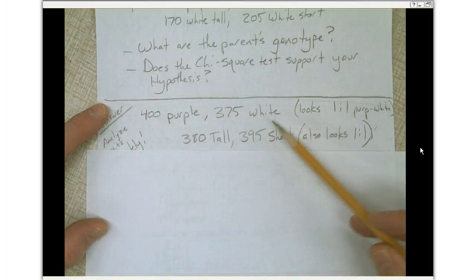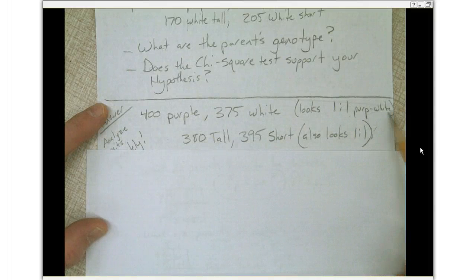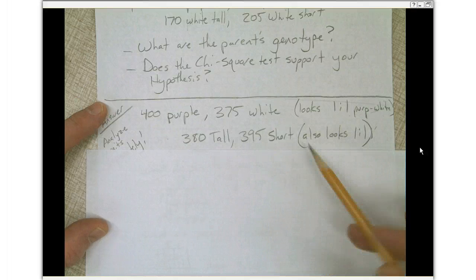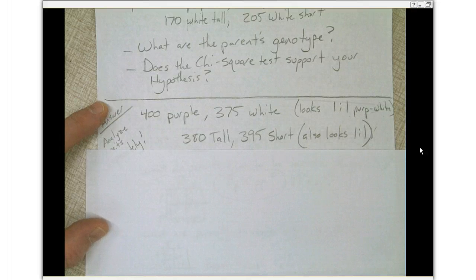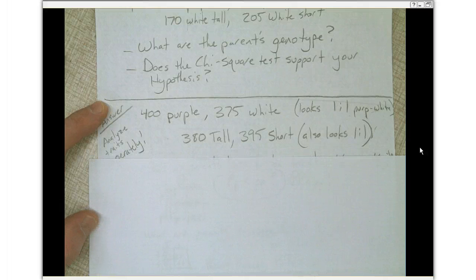So it looks like a 1-to-1 ratio of purple to white, and that's going to be useful for trying to figure out what the 4-square Punnett square is going to look like for that first trait. We also have 380 tall and 395 short. Also looks like a 1-to-1 ratio. So remember, analyze traits separately is your first step. Pause at this time and think about the next step.